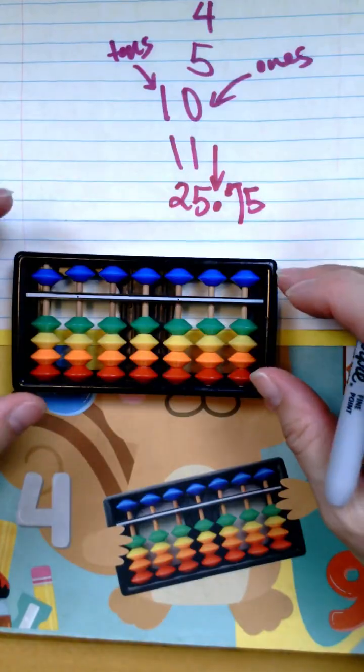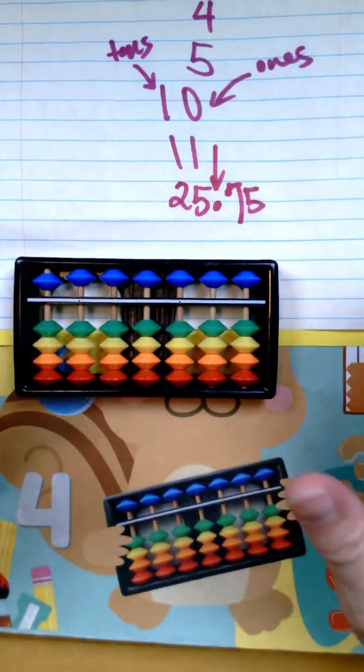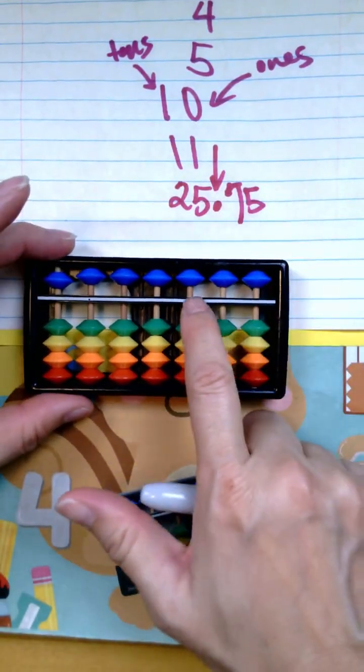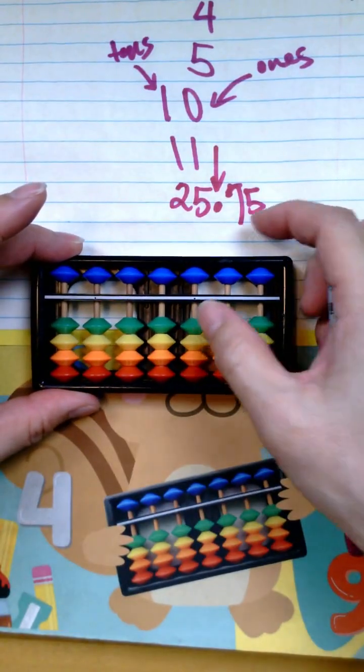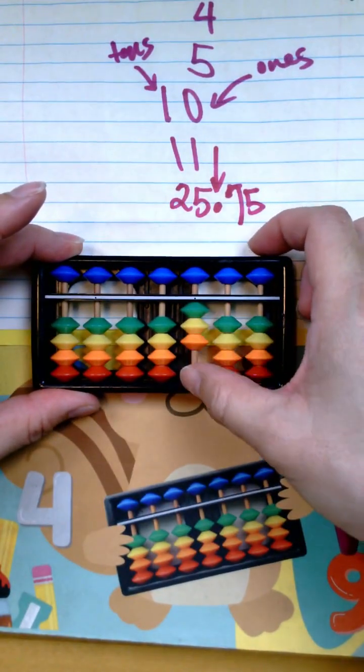So I have a question for you. If we know, so let me do a fast counting. We do 1, 2, 3, 4, right?